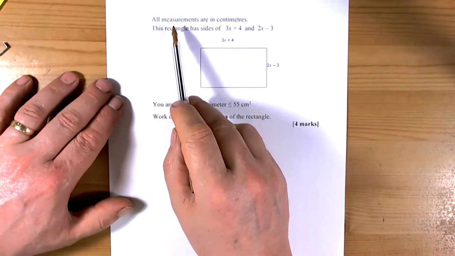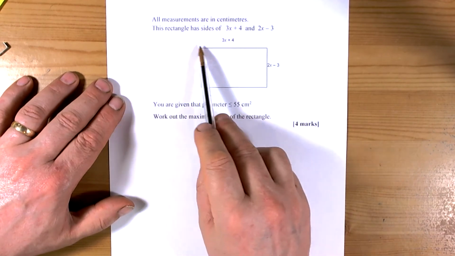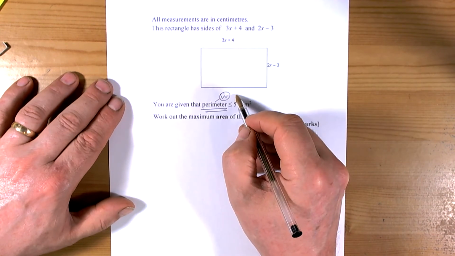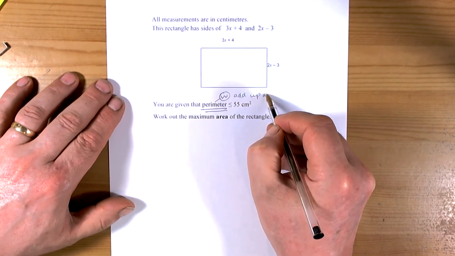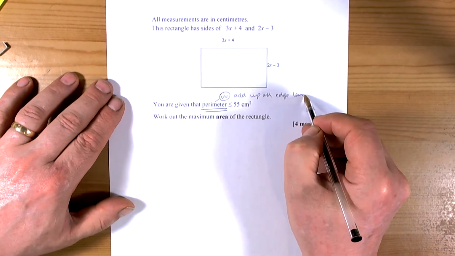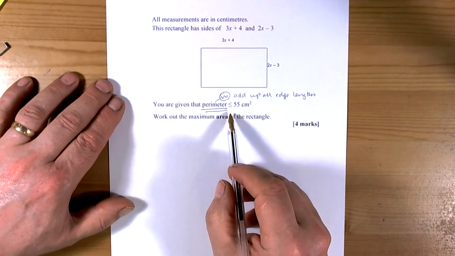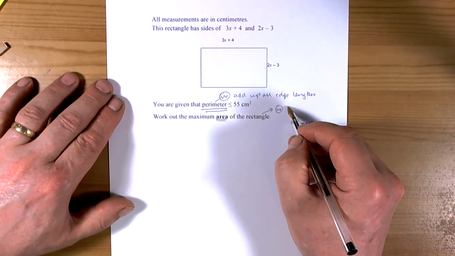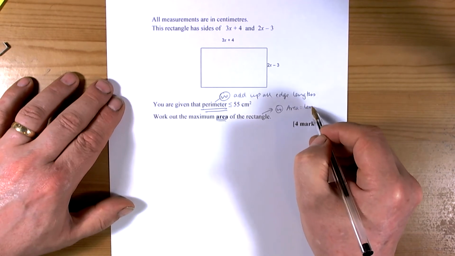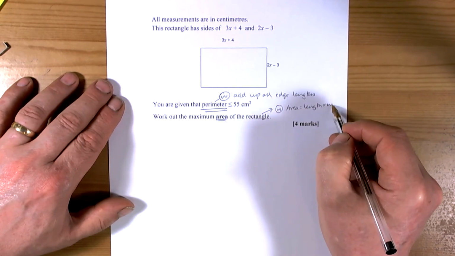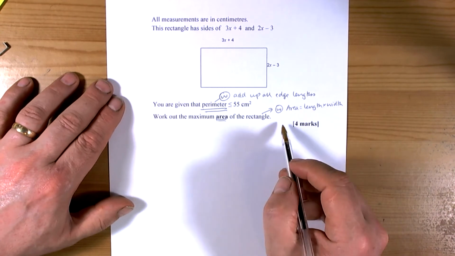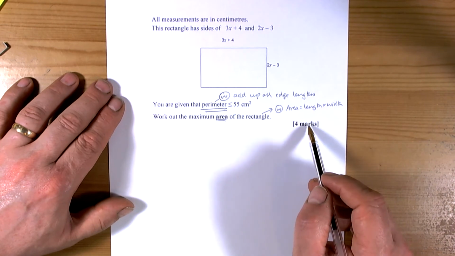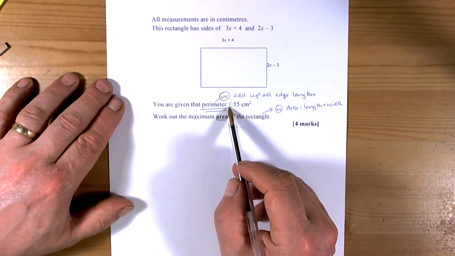Okay, so this question talks about a rectangle, and it says you're given that the perimeter, so we need to remember under the what do we know that we add up all edge lengths and work out the maximum area of a rectangle. So under the what do we know, then we know that the area equals the length times the width. Okay, so we need an x value, don't we? Because it's got x's, so therefore we're going to solve. So we're given that the perimeter has to be less than or equal to 55.